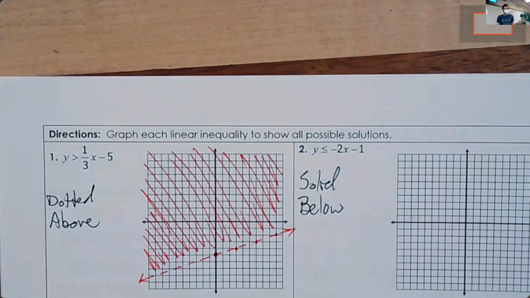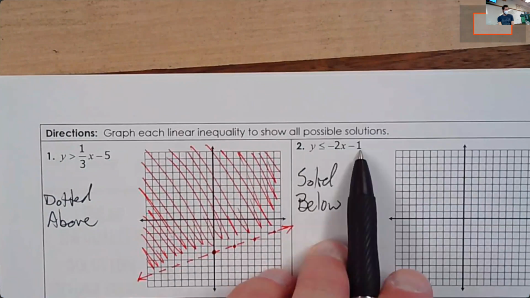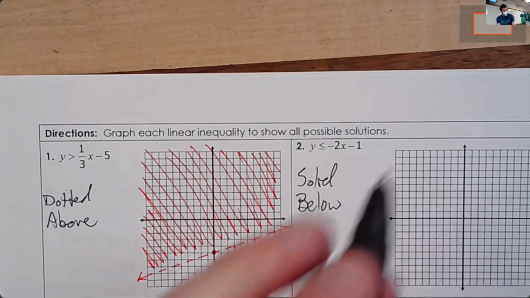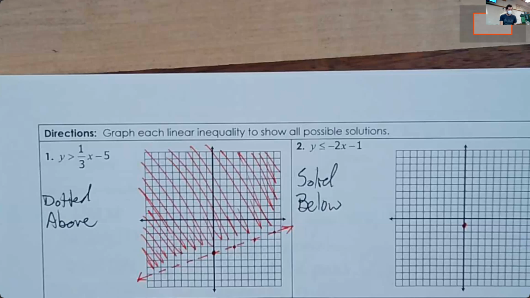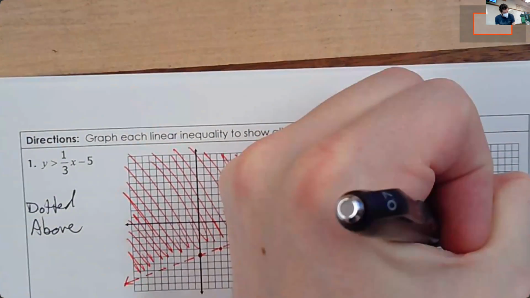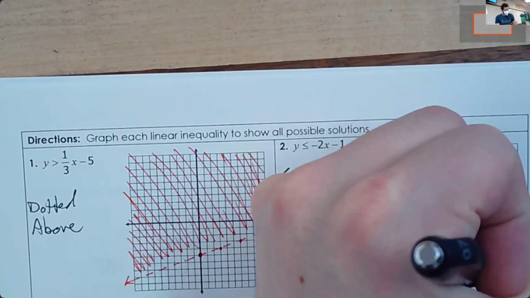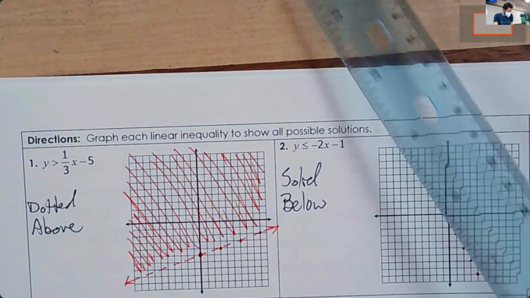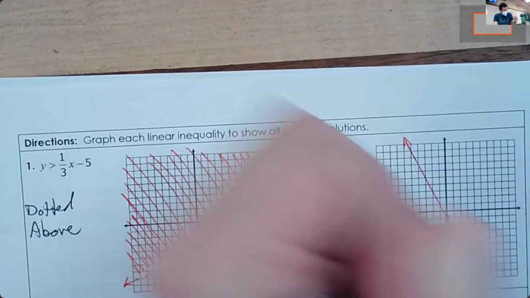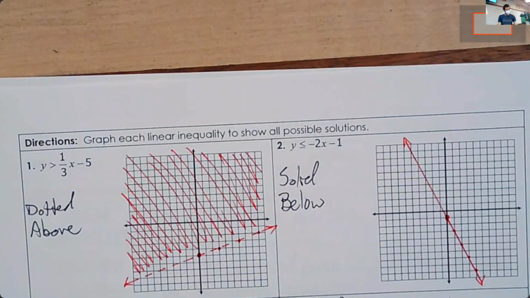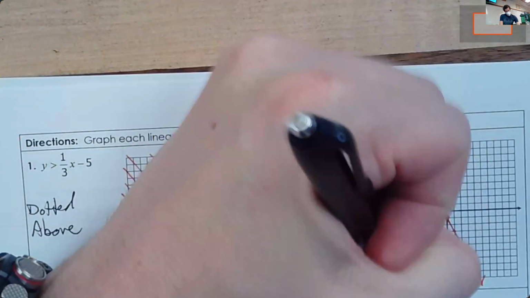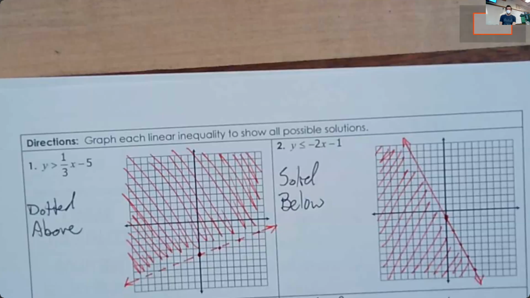Now we graph this like we would any other line. We have y equals -2x minus 1, slope of -2, y-intercept of -1. So we start at the y-intercept. It's -1. Put our point right there. From that point, use the slope of -2. That's down 2 over 1, down 2 over 1. We just follow that pattern. Down 2 over 1. Line up your points. Solid line. And we're shading underneath the line this time, so that would be on the left, underneath side over here. So this is below. Right there. There's our answer for number 2.